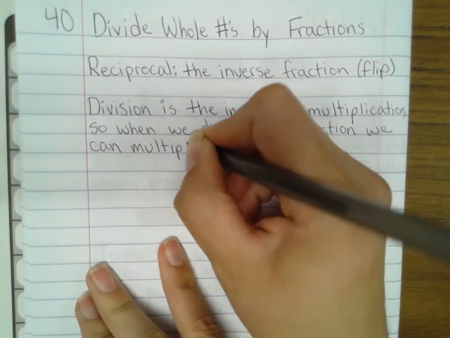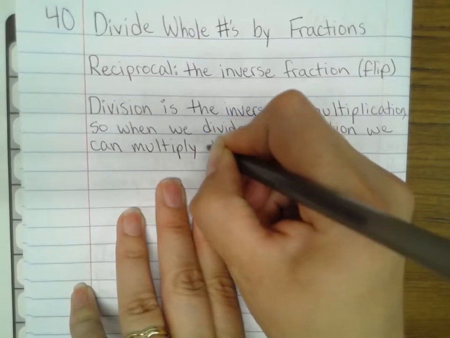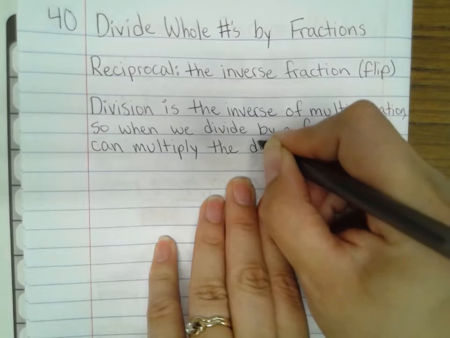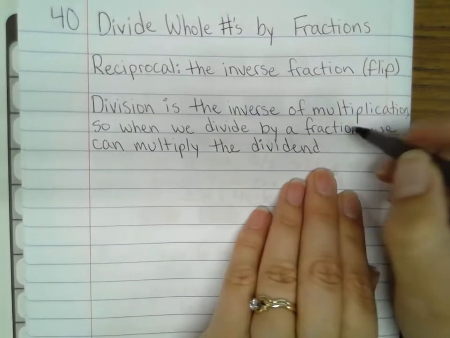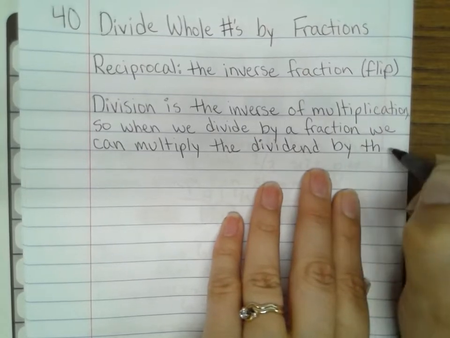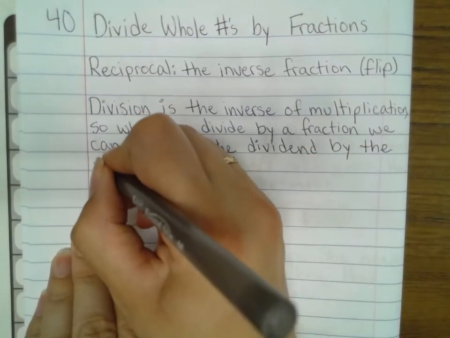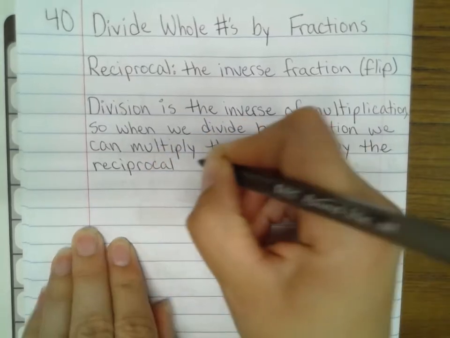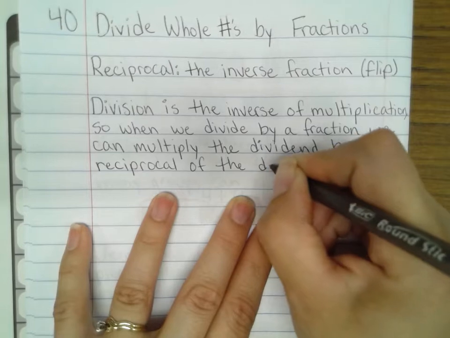Let's say multiply the dividend by the inverse, or by the reciprocal of the divisor.